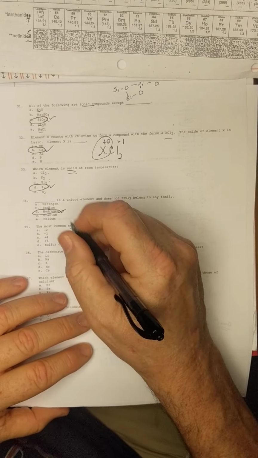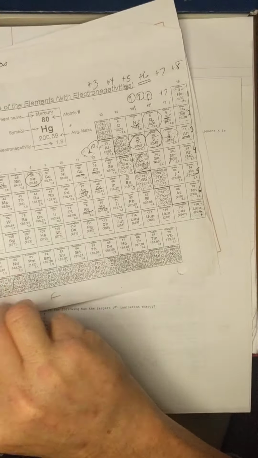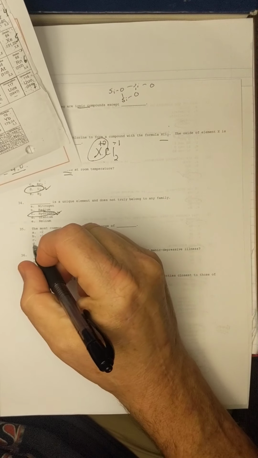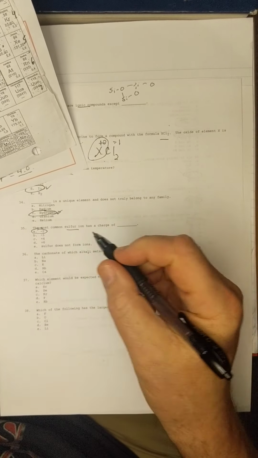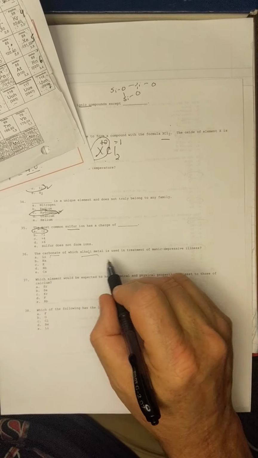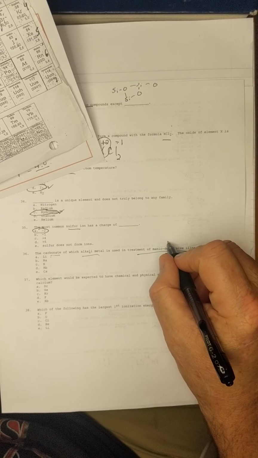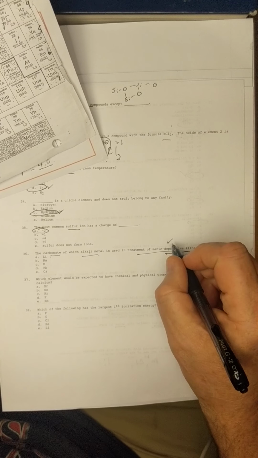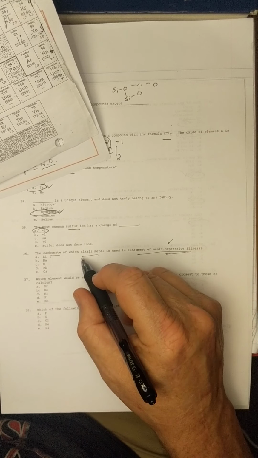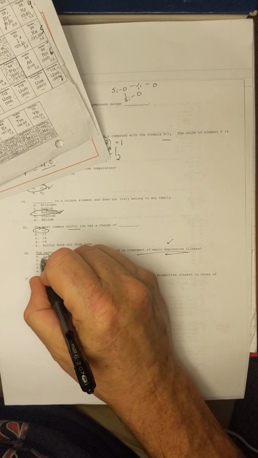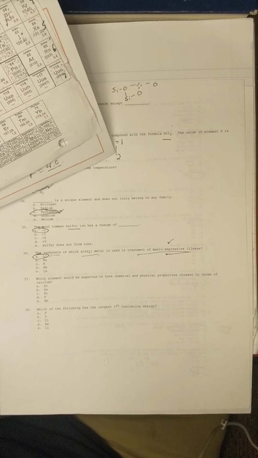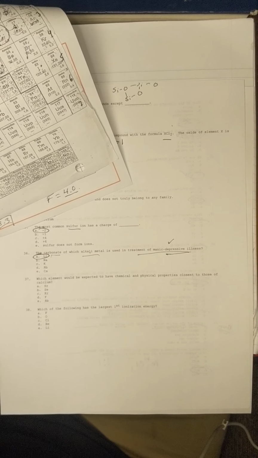The most common ion of sulfur, fresh fish. Sulfur is a -2. The carbonate of which alkali metal is used to treat manic depression illness? There was a guy that had a band named Nirvana, Kurt Cobain. He sang about lithium, because lithium is used to treat manic depression.